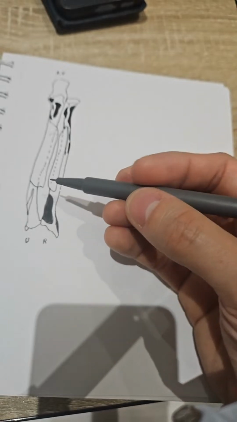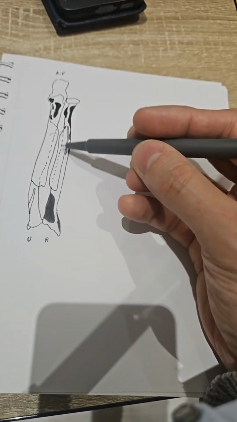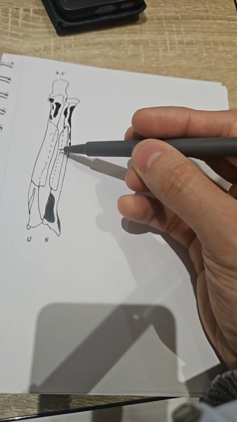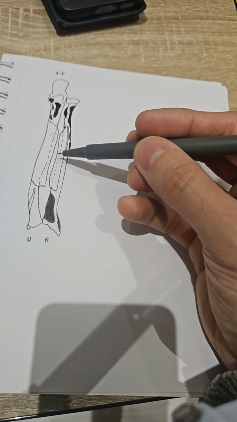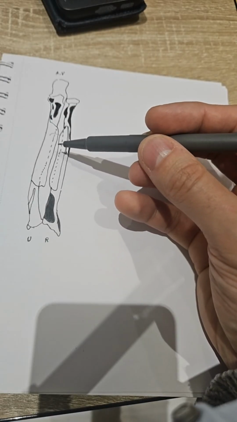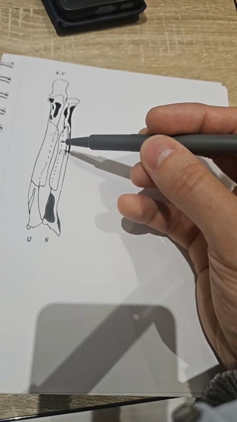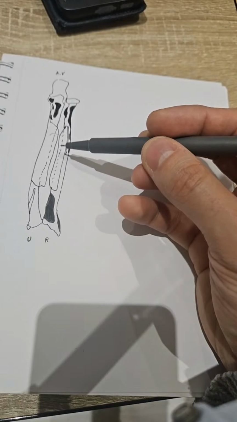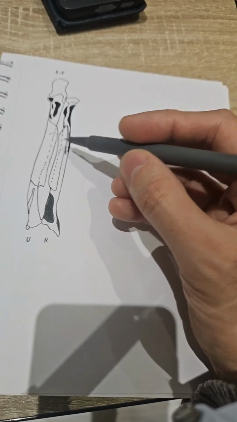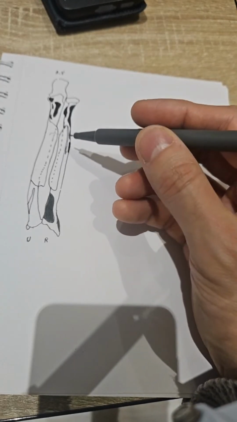So here we are going to find the origin of flexor pollicis longus. And the origin is clinically significant because it lies near the anterior interosseous nerve.